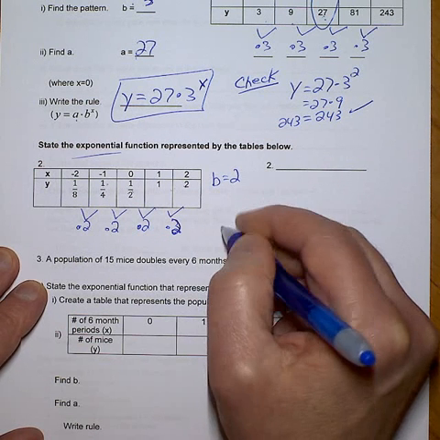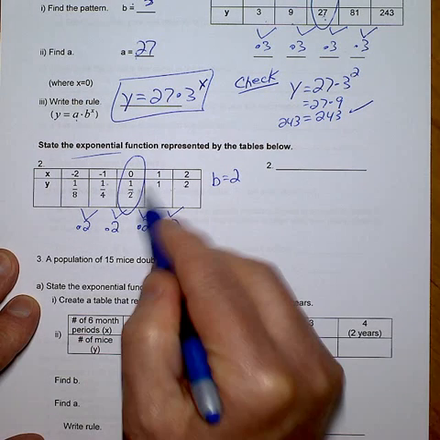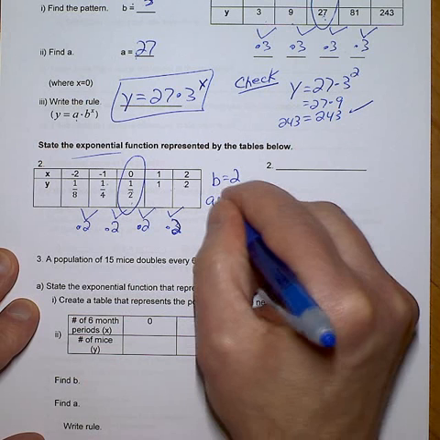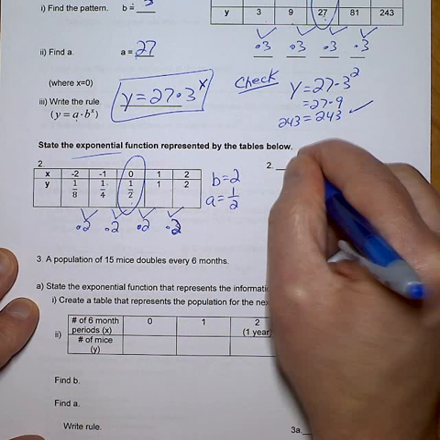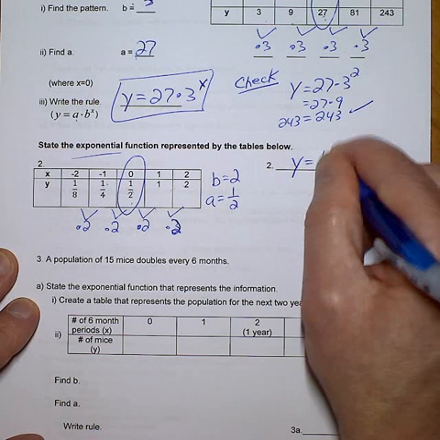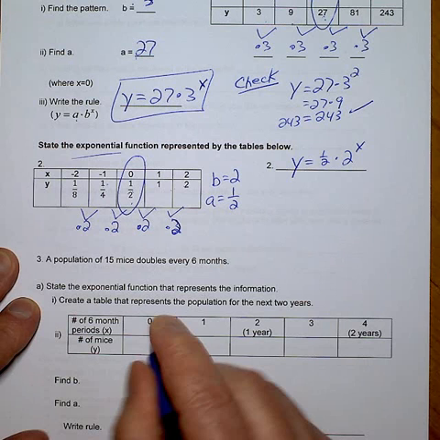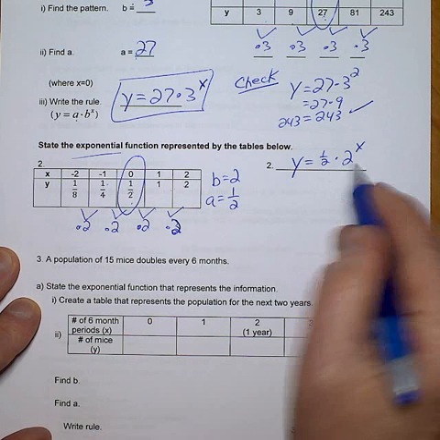Okay, my a. I'm going to circle this every time. Get in the habit of doing that. When x is 0, circle it. My a value is 1/2. So my rule is y equals a, which is 1/2, times 2 to the x. Okay, we do not multiply these together.